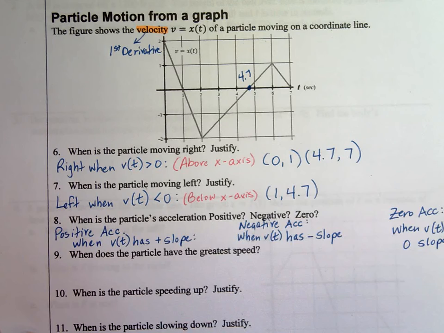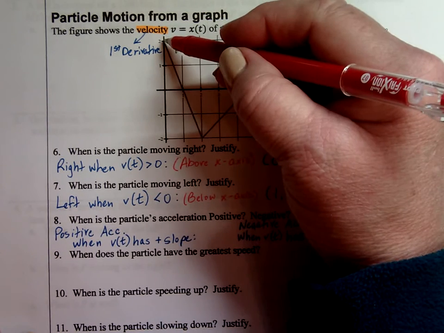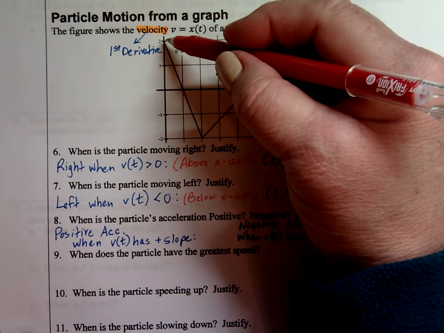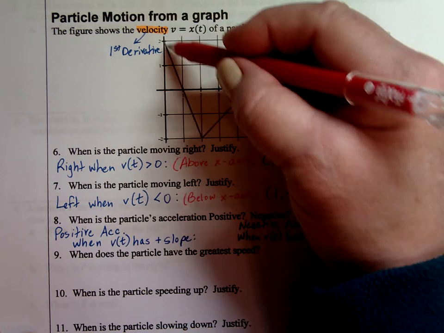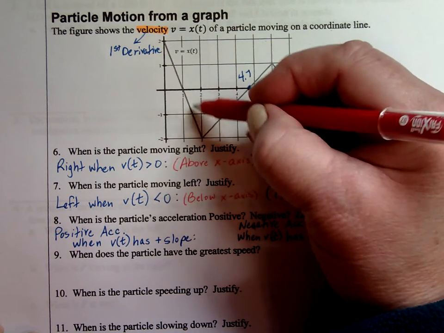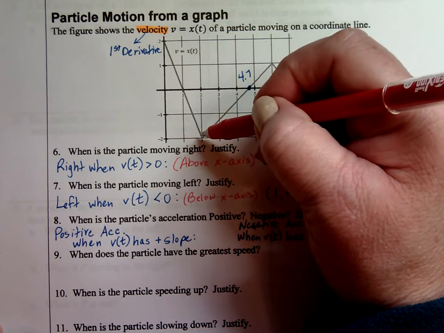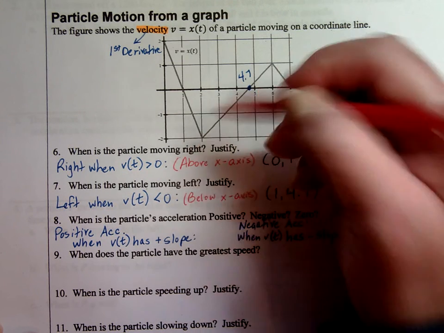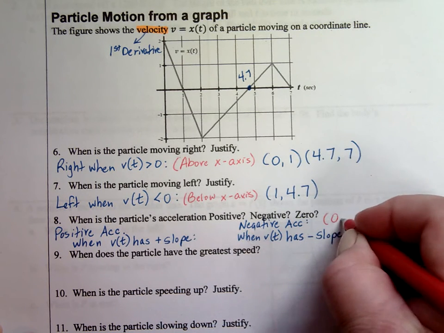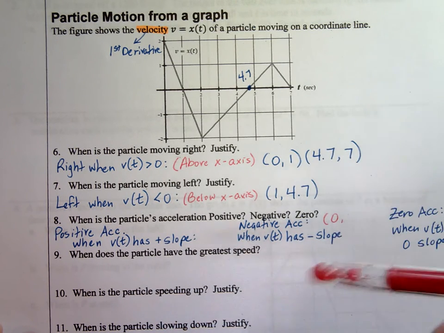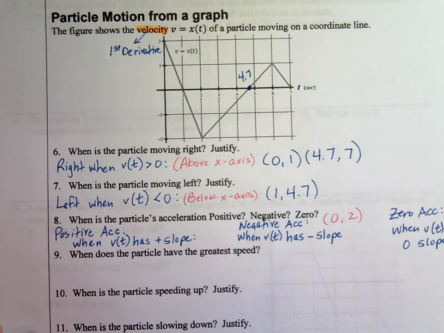So the first thing, if I start reading this from left to right, is going from 0 to 2. And you can see the slope of that is a negative slope because it's a negative line. So negative slopes go with negative acceleration. That would be over here from 0 to 2. Do we like red? I don't know. I started in red. There it is.